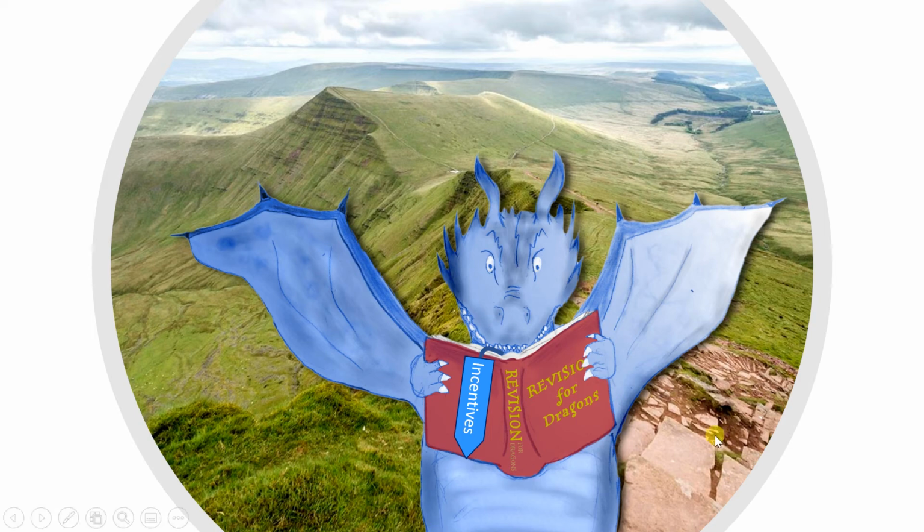Vision for BTEC Tech Enterprise for the exam. This one is on incentives, which is part of promotion, which is AIM A component 3.